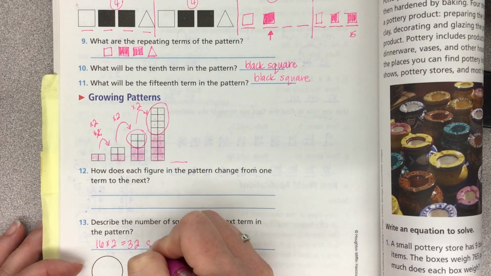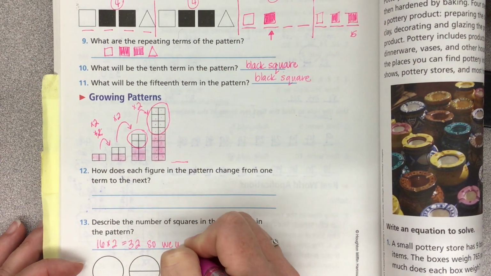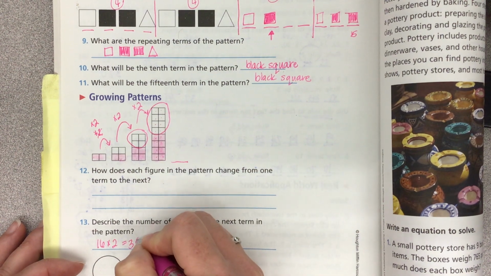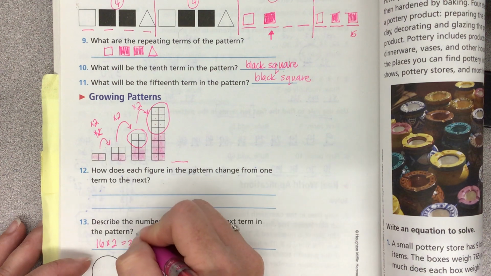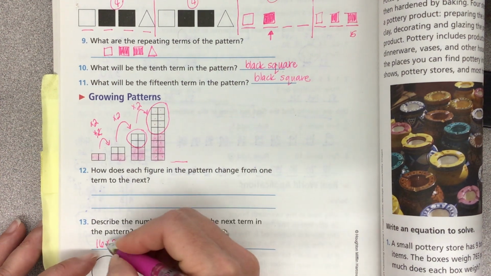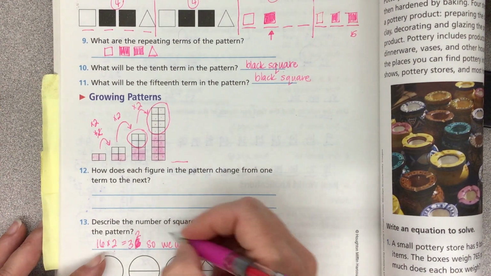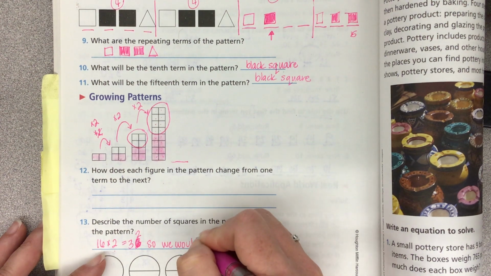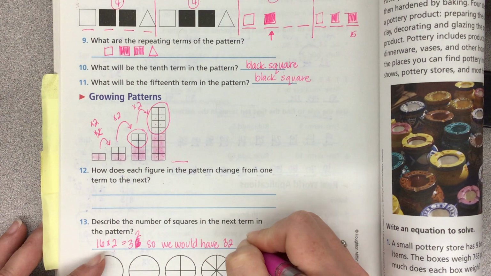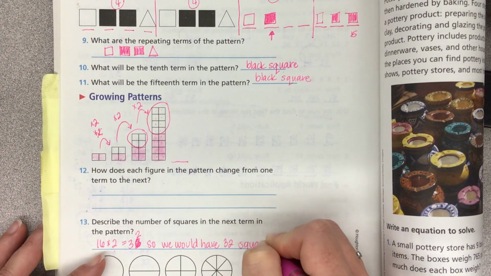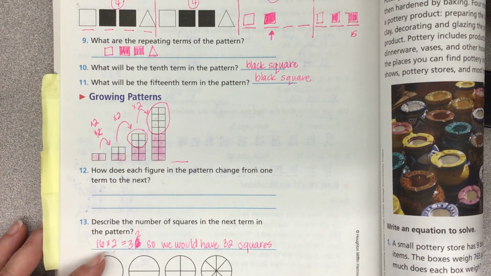So we would have, 16 times 2 equals 36. Oh, 36, you're right. 16 times, no, it's not, it's 32. Wait, it is? Yes, 6 times 2 is 12. Oh, yeah, I made a mistake. It happens to the best of us. So we would have 32 squares in all, right, Miroslav?